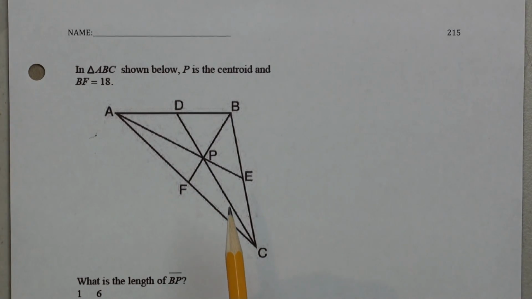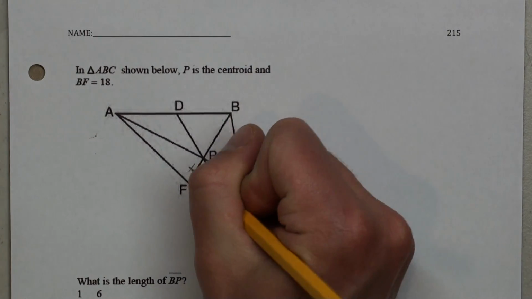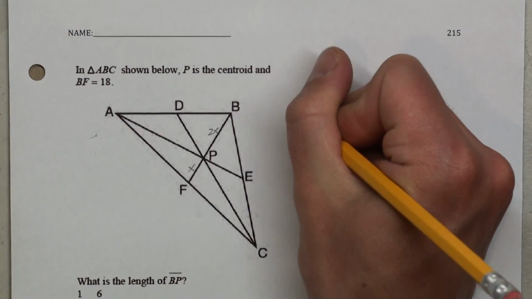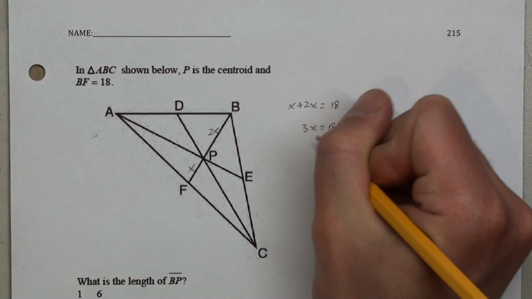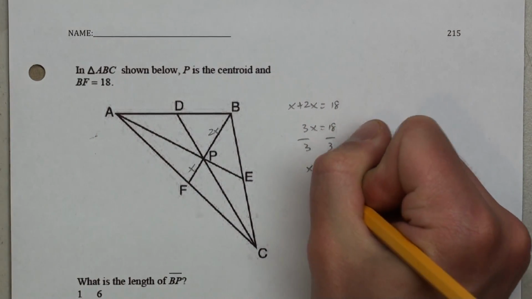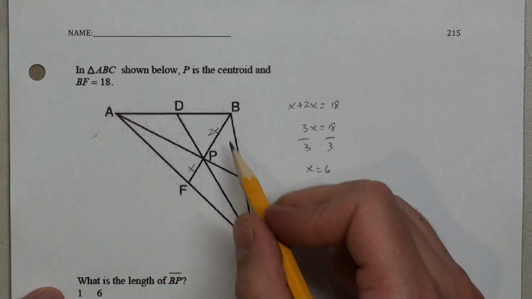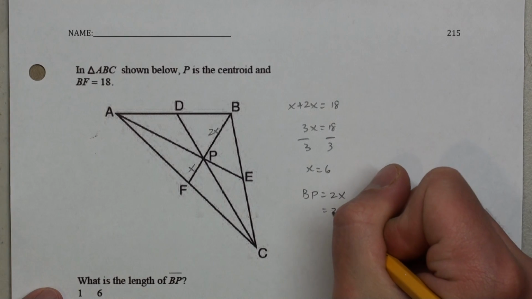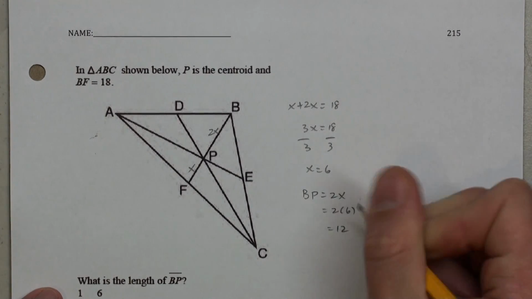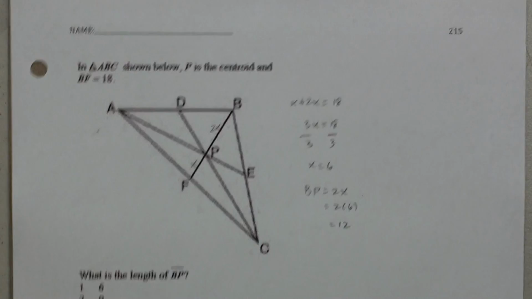Okay, BF is 18. So x and 2x, x plus 2x equals 18. 3x equals 18. Divide by 3, x is 6. What is the length of BP? BP is 2x, which is 2 times 6, which is 12. Choice 4.